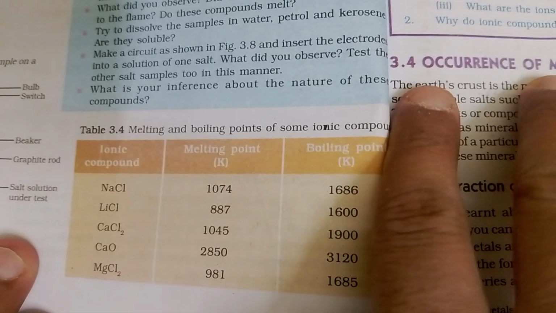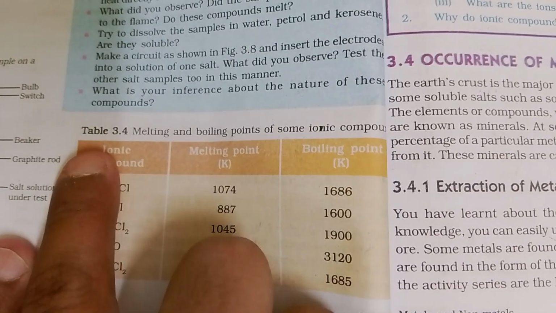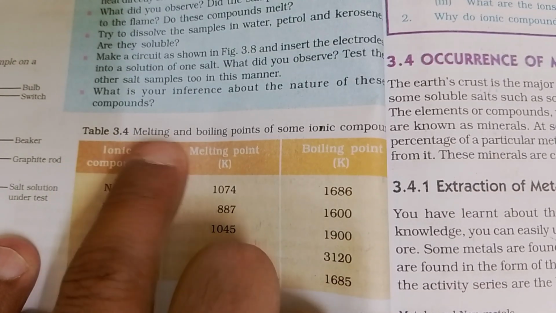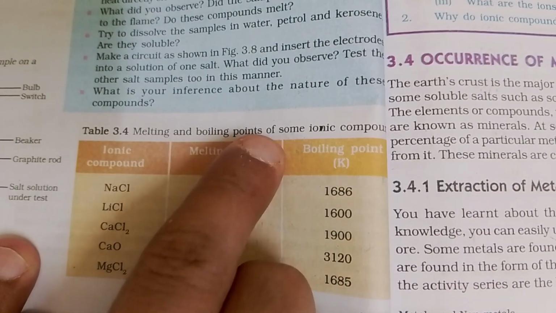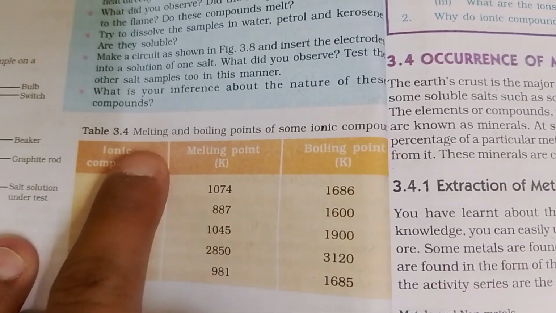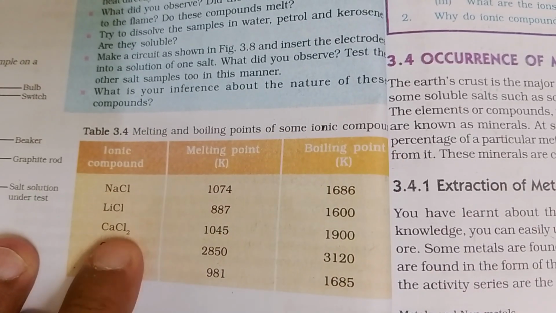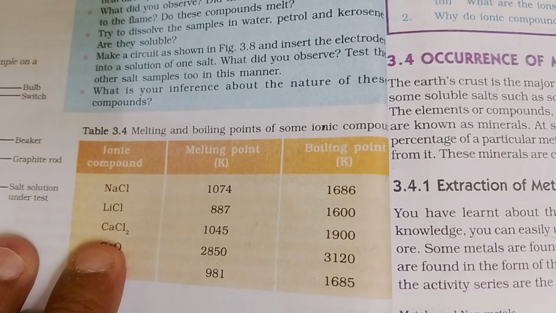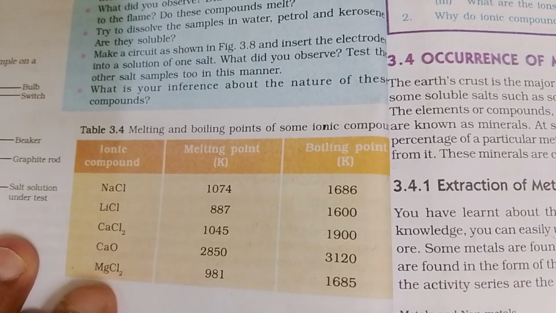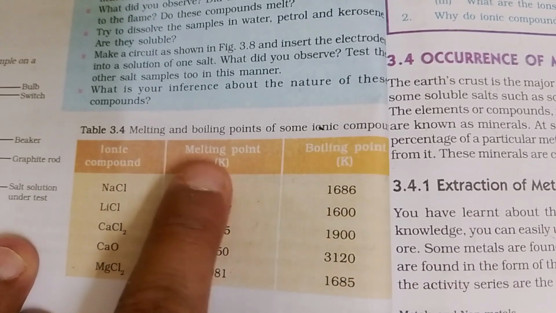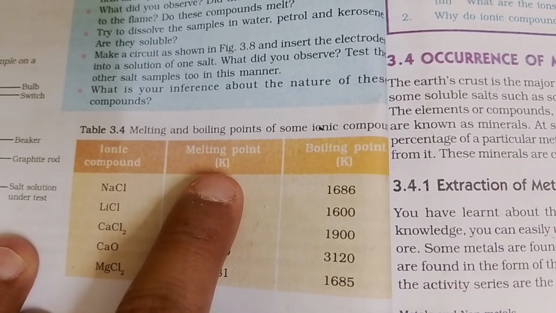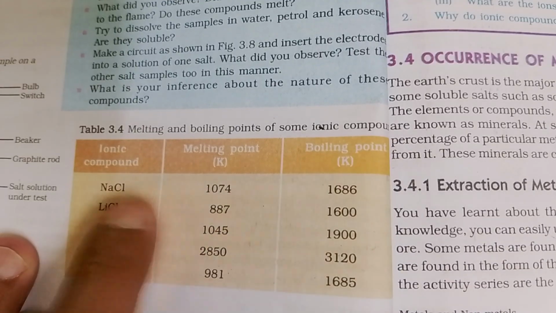Here, table 3.4, melting and boiling points of some ionic compounds: NaCl, LiCl, CaCl2, CaO, MgCl2, with melting point in Kelvin and boiling point in Kelvin.